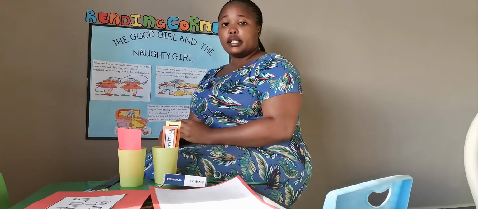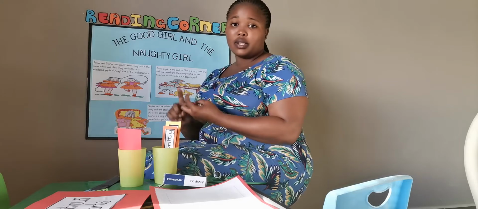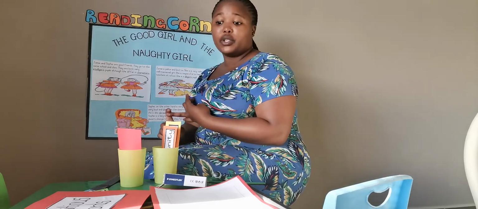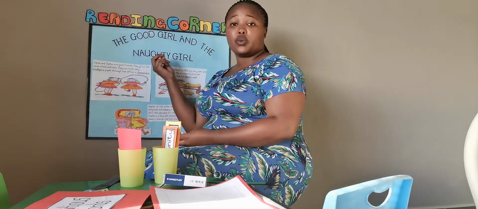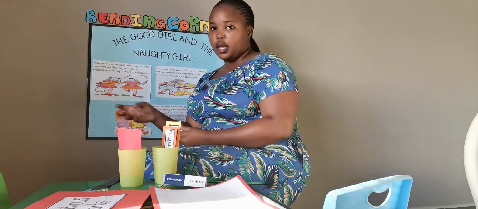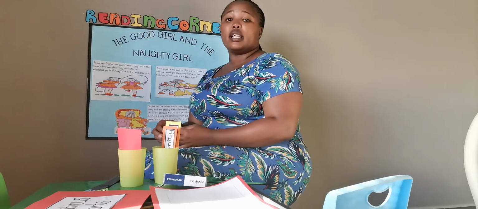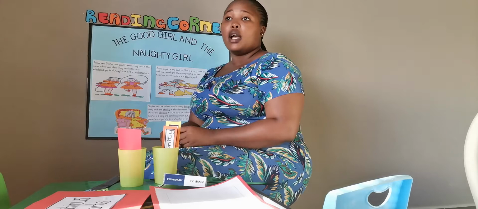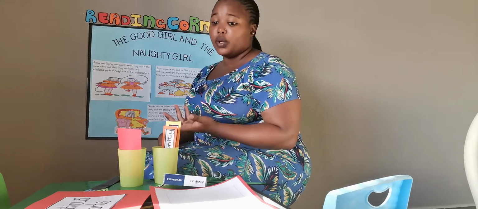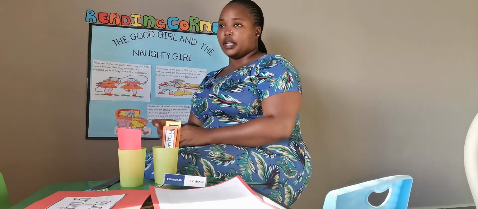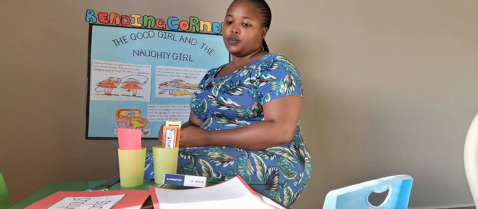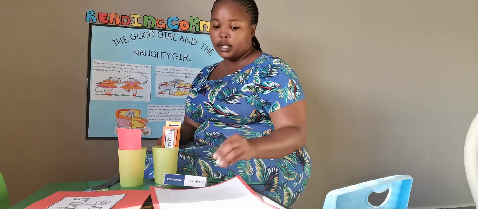My objectives for this lesson are that towards the end of the lesson, the learner should be able to pronounce and write the new ambitious words that would be introduced today. The second objective is that towards the end of the lesson, the learners will be able to create their own stories using the ambitious words that were given in the classroom. So let me begin my lesson.